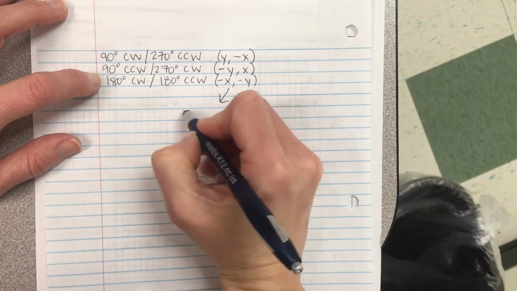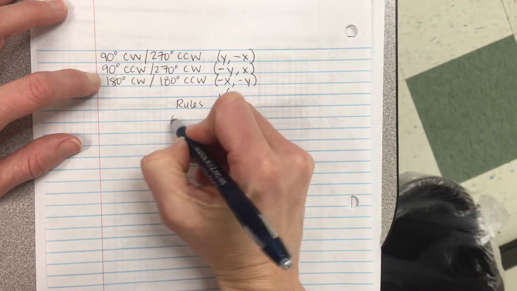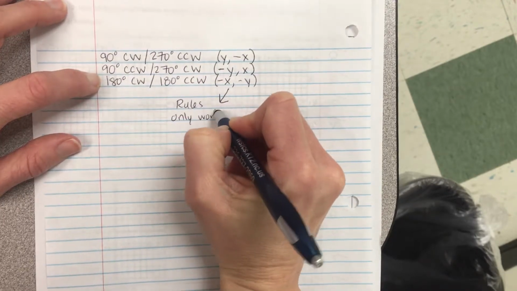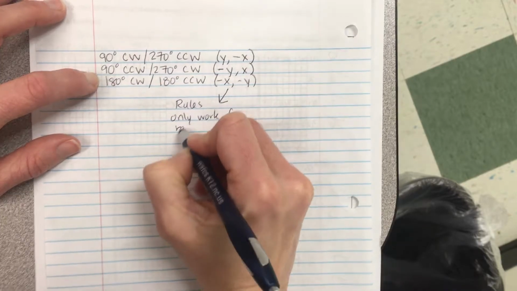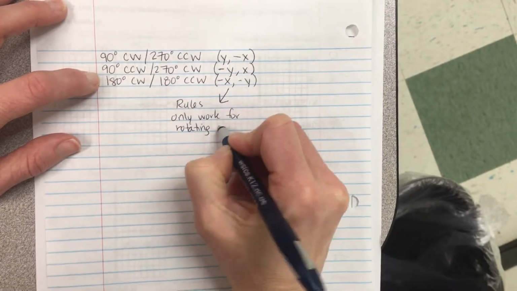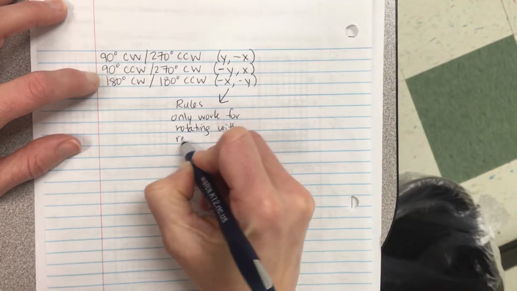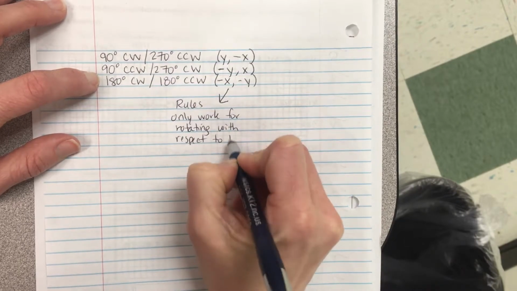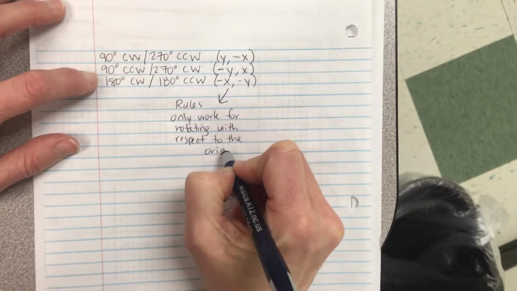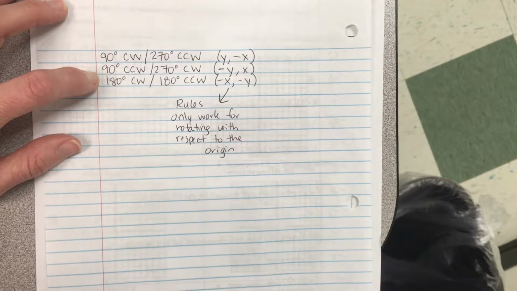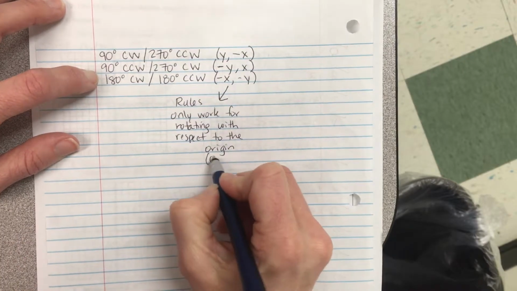These rules only work for rotating with respect to the origin. They only work if you're rotating with respect to the origin, which is 0, 0.